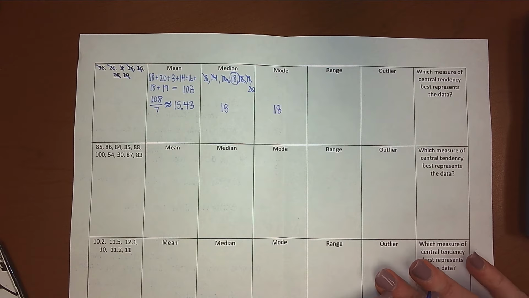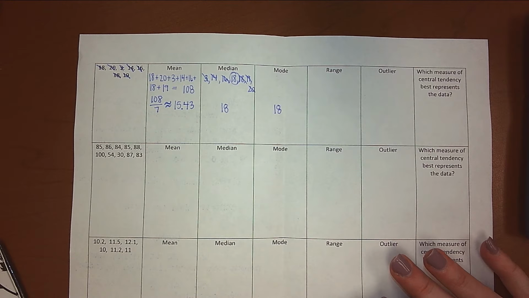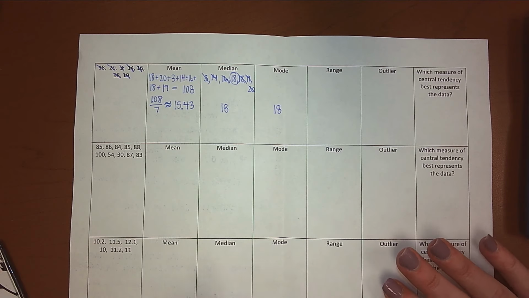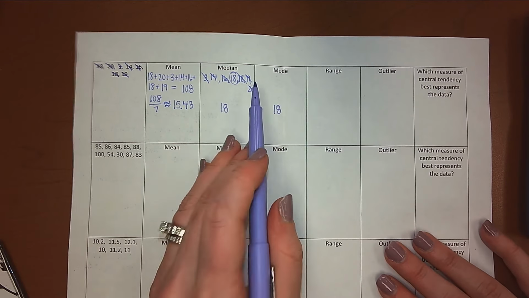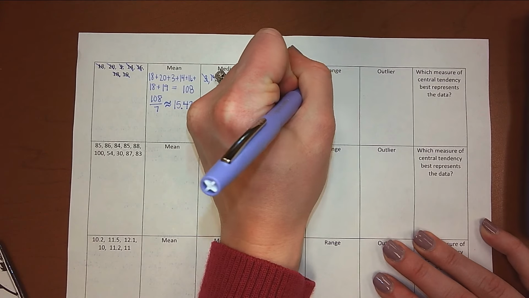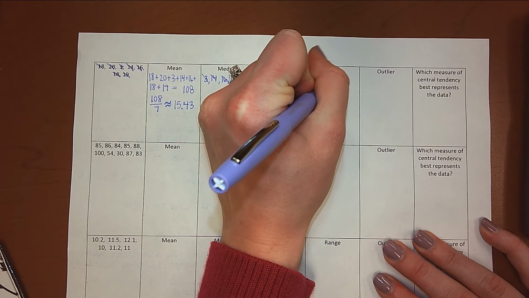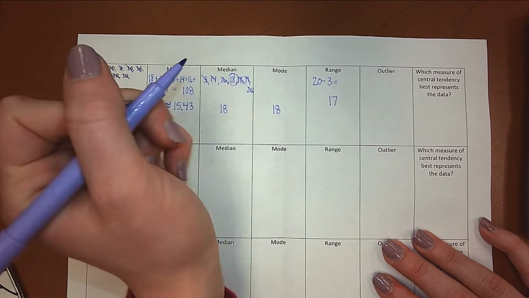And so there's 18. Our range is the biggest number minus the smallest number. So we're going to do 20 minus 3. And our range is 17.